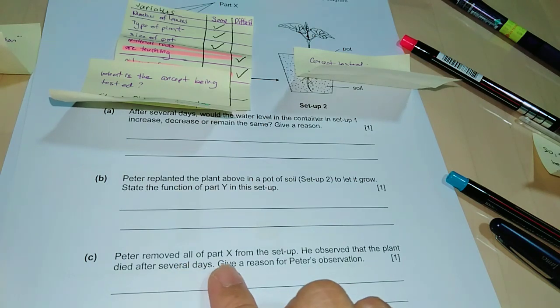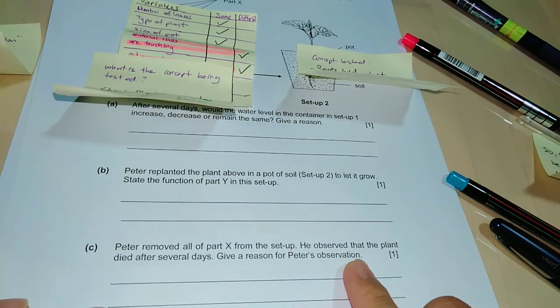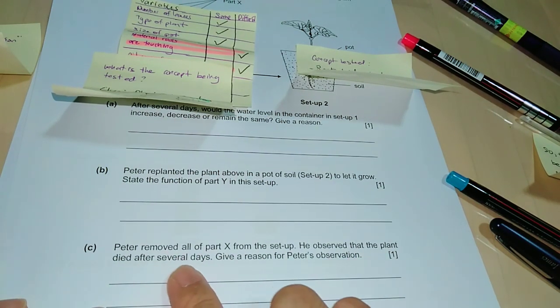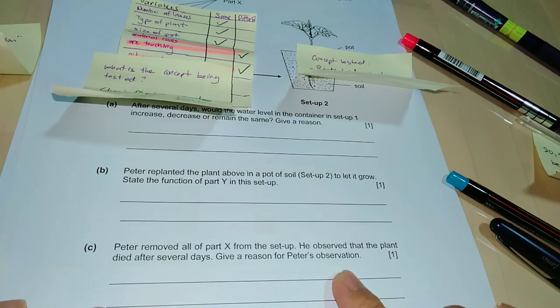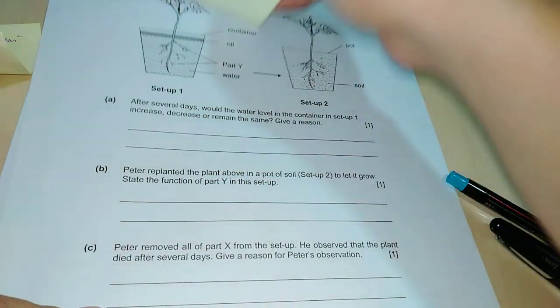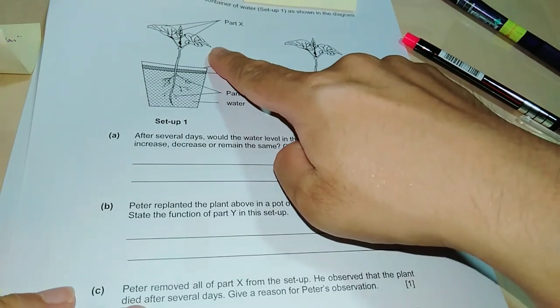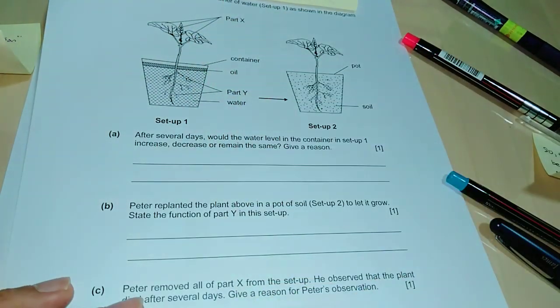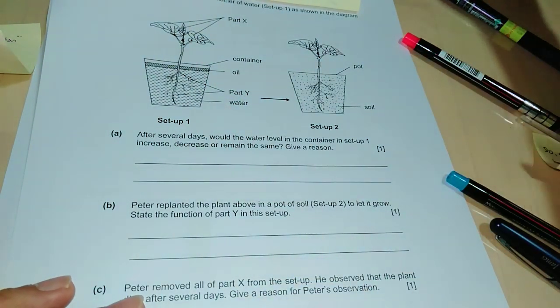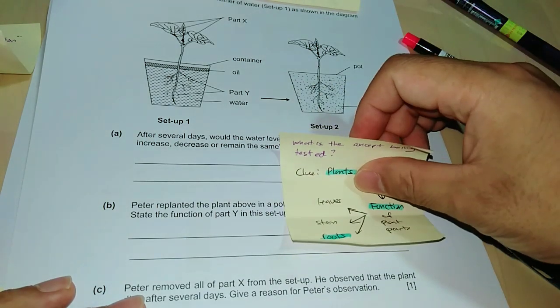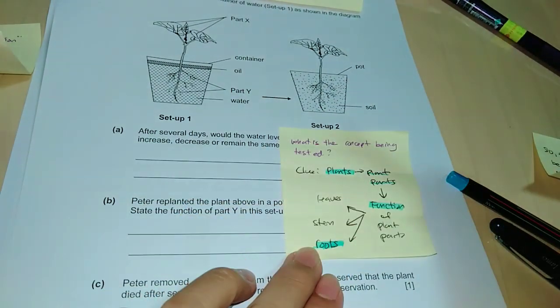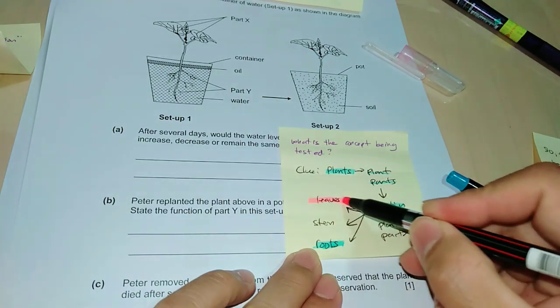Peter removed all of part X from the setup. He observed that the plant died after several days. Give a reason for Peter's observation. As you can see, part X is the leaves. What is the function of the leaves? So you see, we are back to this again. We're always testing here the function of plant parts, and this time we're testing the function of leaves.